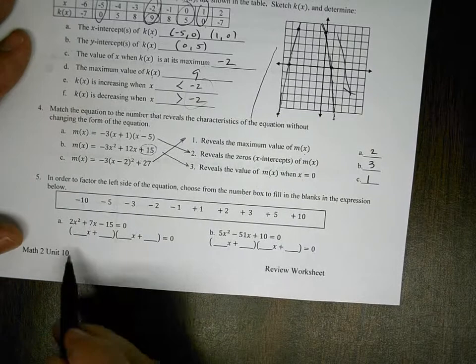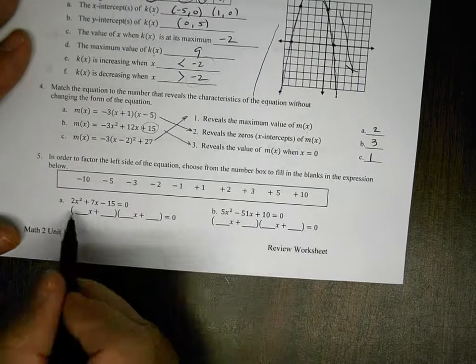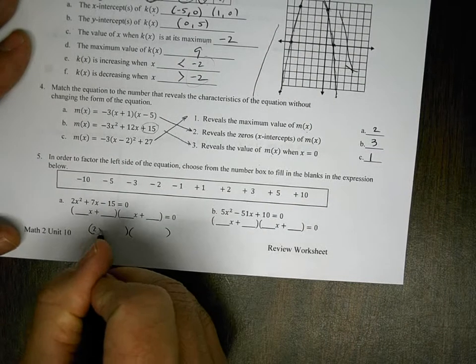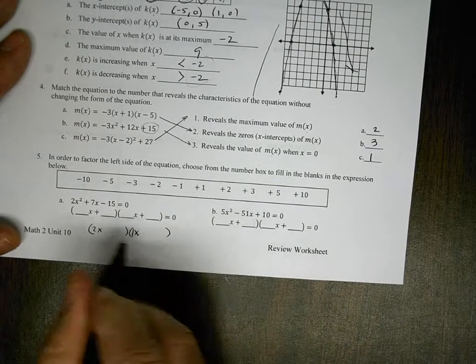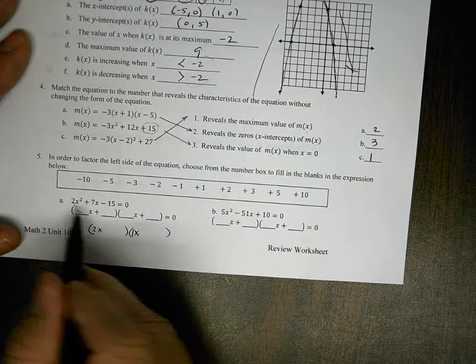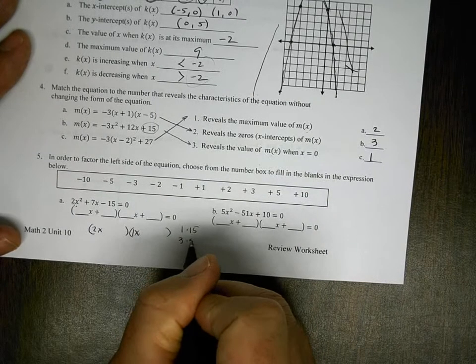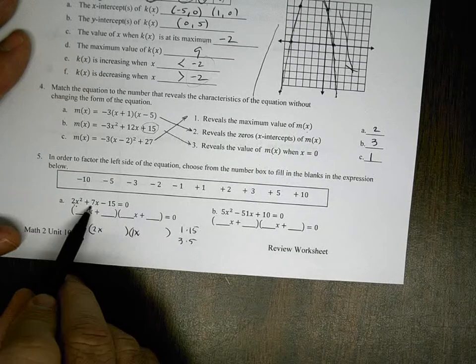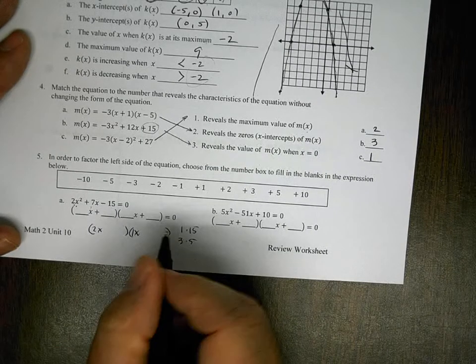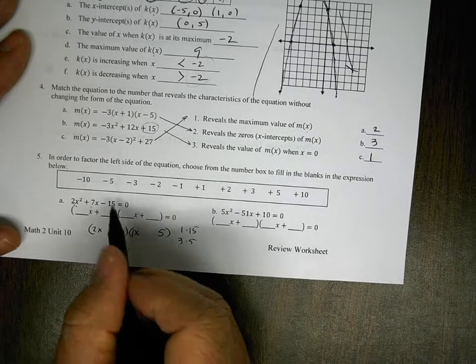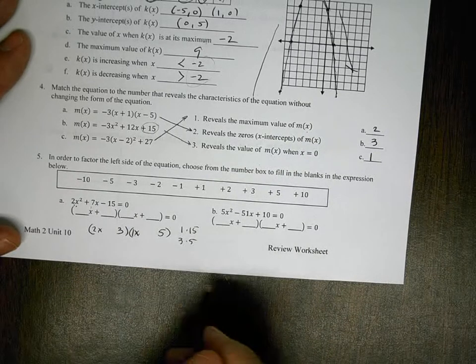All right, moving on. The best thing to do here is just to factor and then plug in. So I know 2x times 1x would give me 2x squared. And back here I know it's either 1 times 15 or 3 times 5. I'm trying to come up with positive 7, so I can see that 2 times 5 is going to give me 10, and 3 times 1 is 3, and 10 minus 3 is 7.